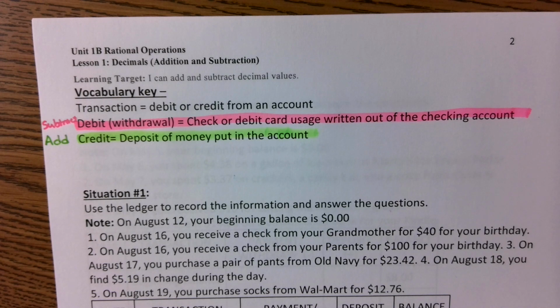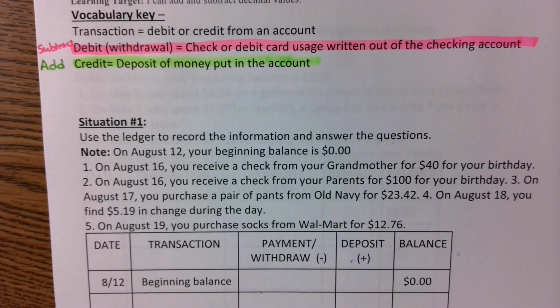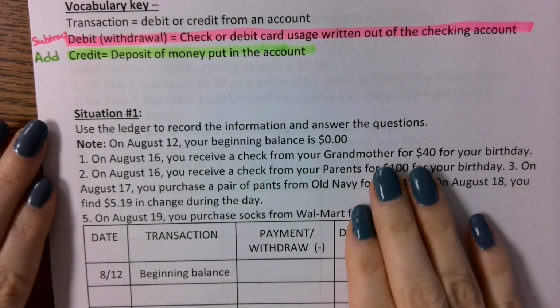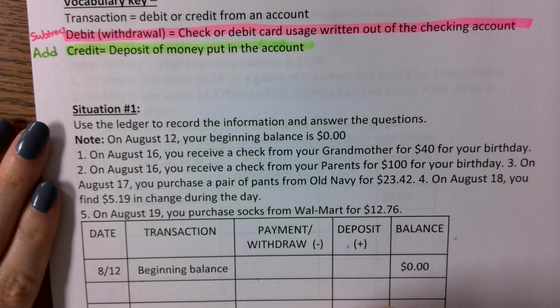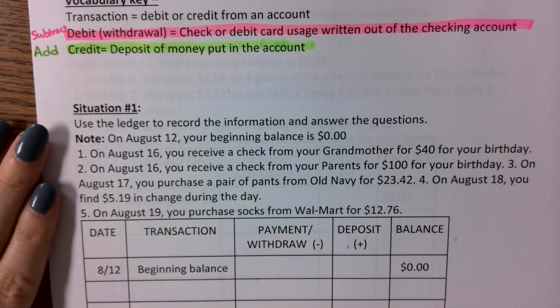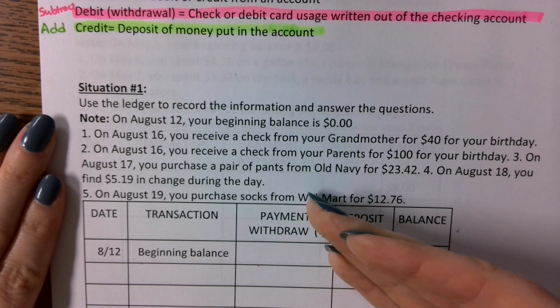For here, when we're taking a look at our first situation, this is what we call a bank ledger. So when you guys get a bank account, like a checking account, they'll give you checks and then they'll give you a little ledger in which you are to write your transactions. It's a way for you to keep a document of your spending. How much money are you putting in? How much money are you taking out?